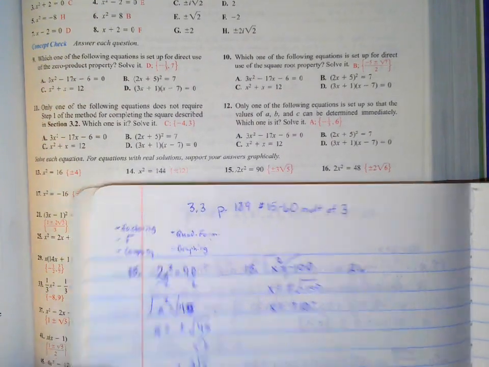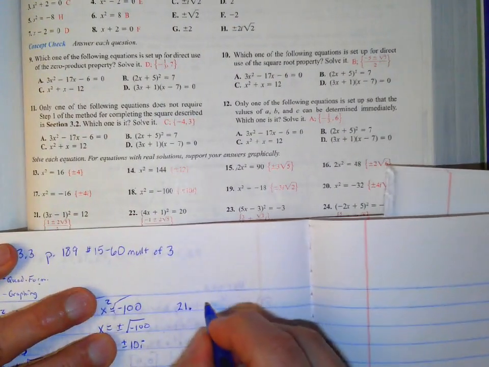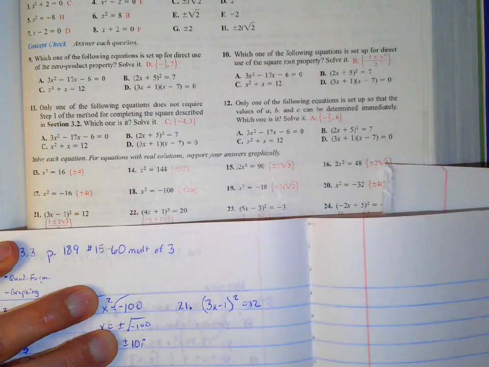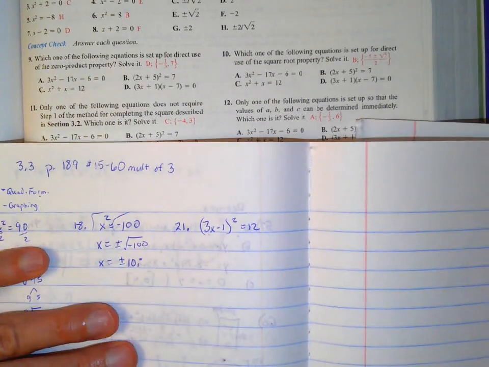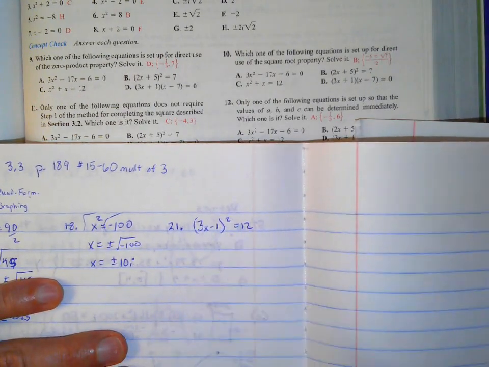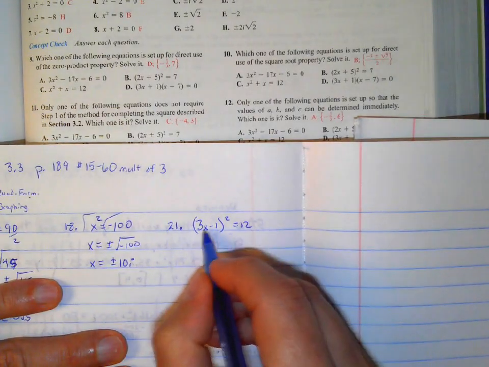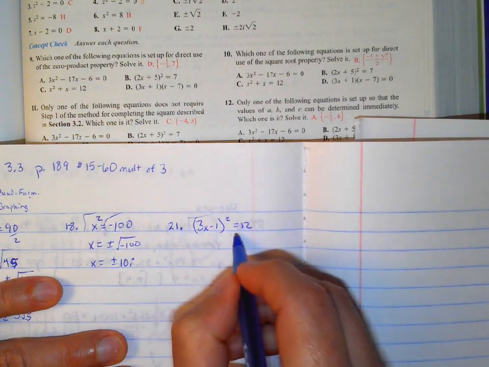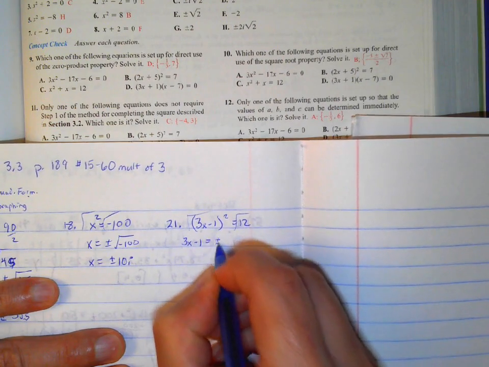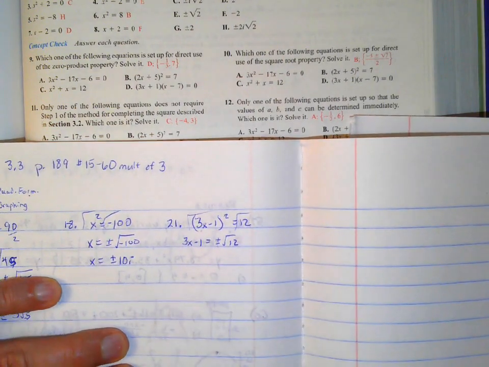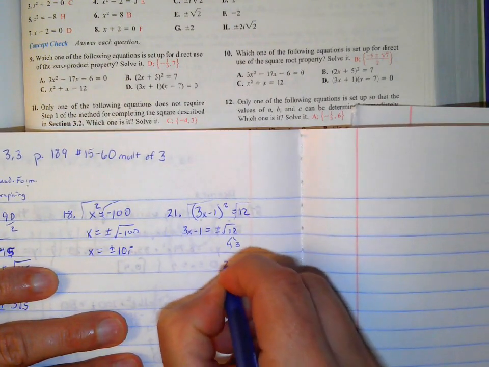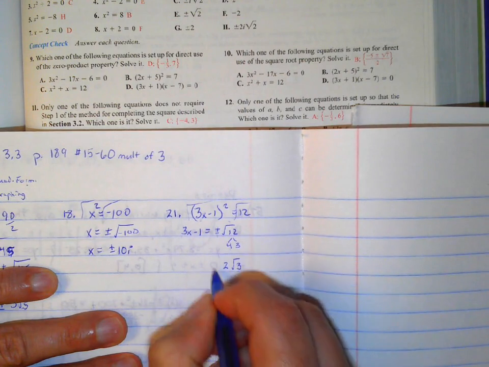Number 21, 3x minus 1 quantity squared equals 12. Okay. So looking at this one, this is also a good one for the square root method because you have something squared. If not, you'd have to multiply this all out and do a lot more work to it. So we'll have 3x minus 1 is equal to plus or minus the square root of 12. Okay, square root of 12 is 4 times 3. Square root of 4 is 2. So we have 2 square root of 3.